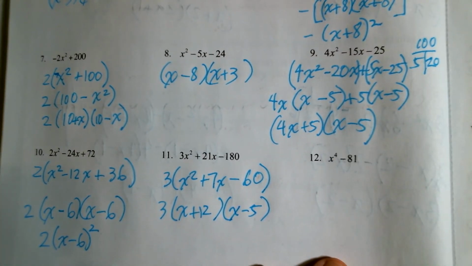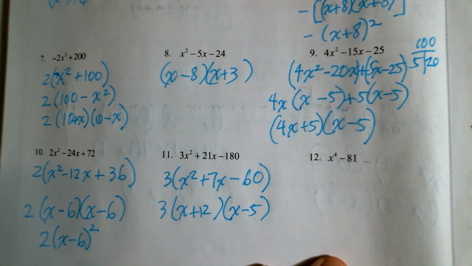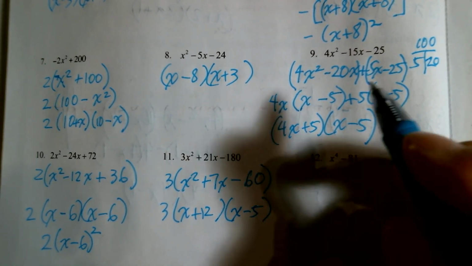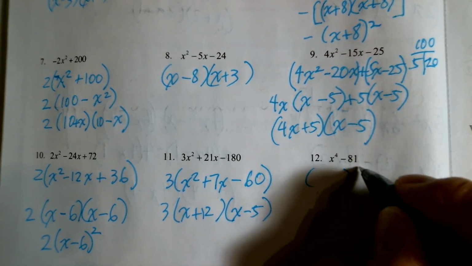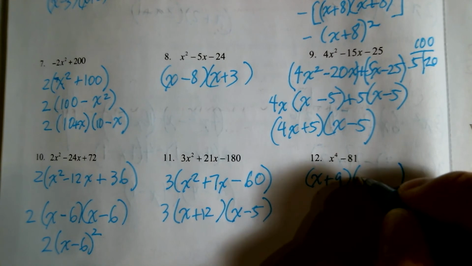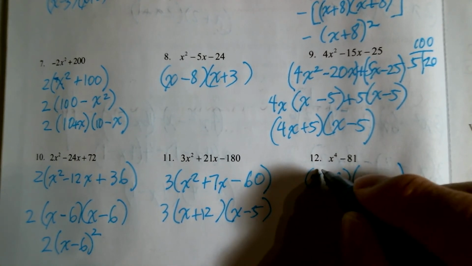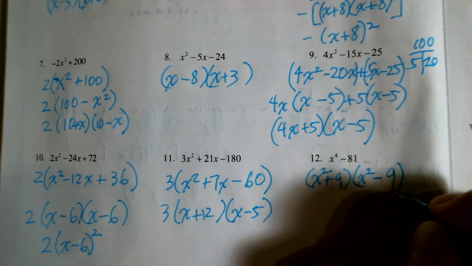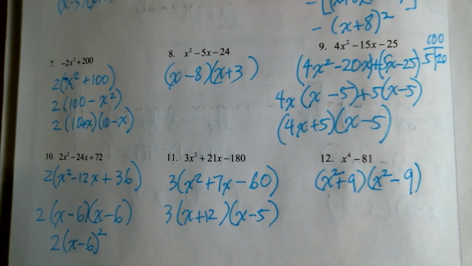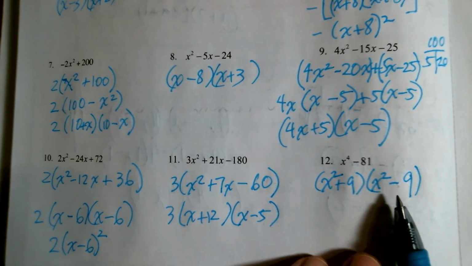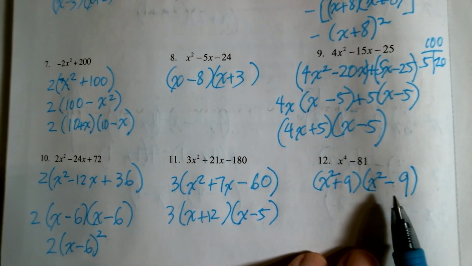Okay, this one's another special situation. I can factor this. Now, if you look at this, you can also factor this one more iteration.